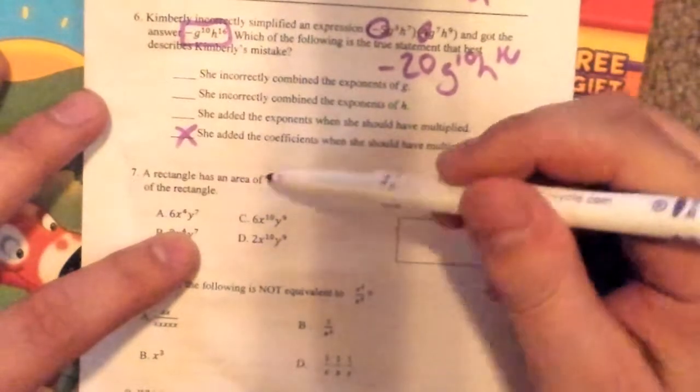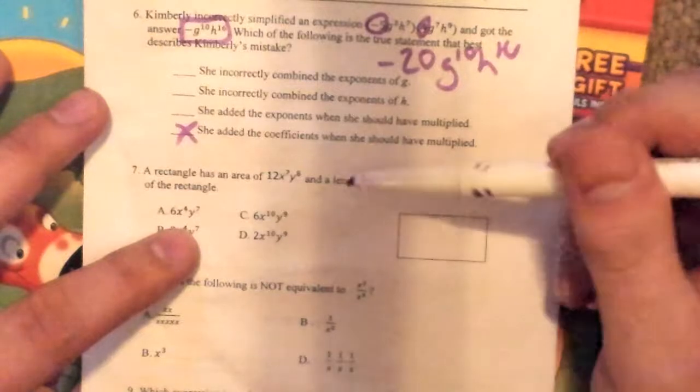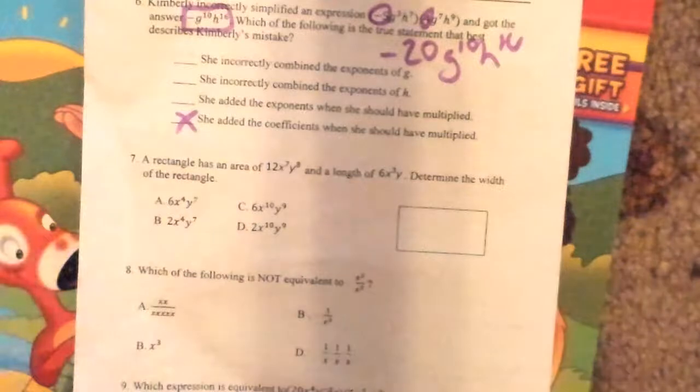Okay? Number 7. We've got a rectangle with an area of 12x to the 7th y to the 8th, and a length of 6x cubed y. Determine the width of the rectangle.